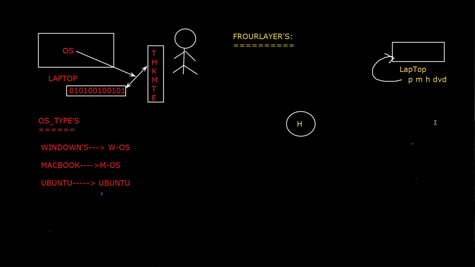These are all hardware components. All of that information is stored in the hardware layer.